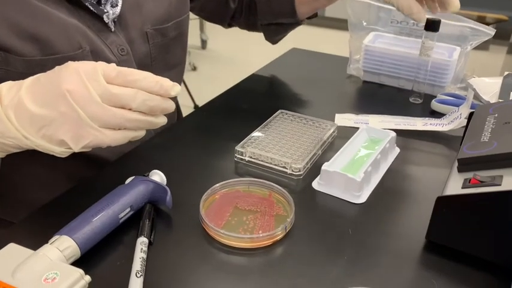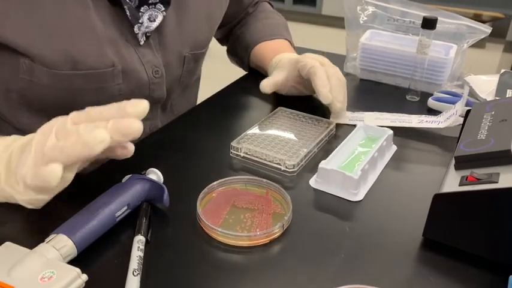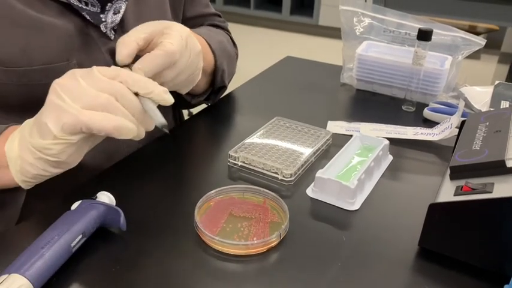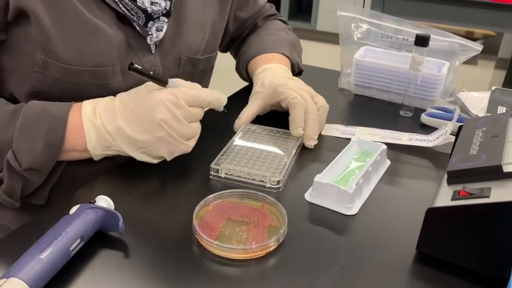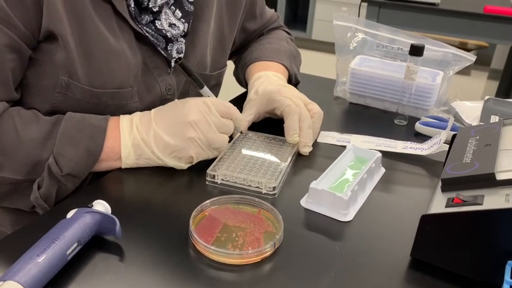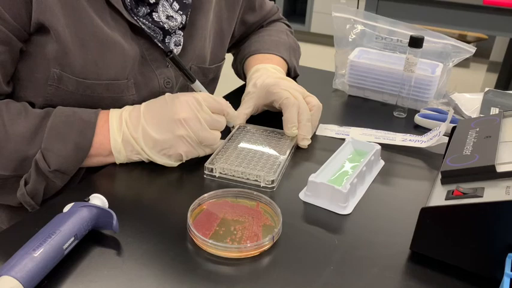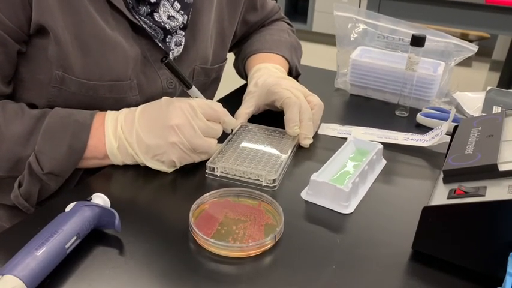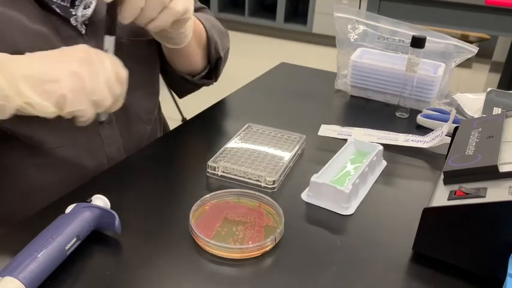And then we're going to work with the multi-channel pipetter. But first I want to label my plate. You never want to have a plate that is unlabeled. So I'm going to say Serratia, and I'm going to put the date. Okay.